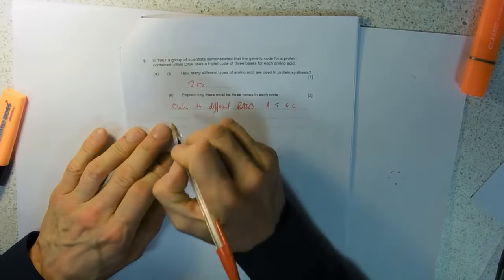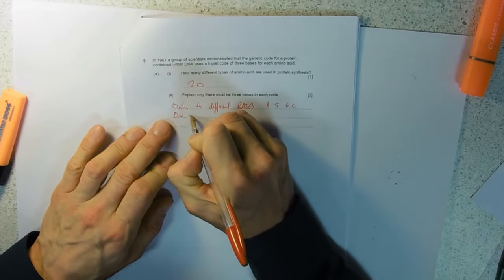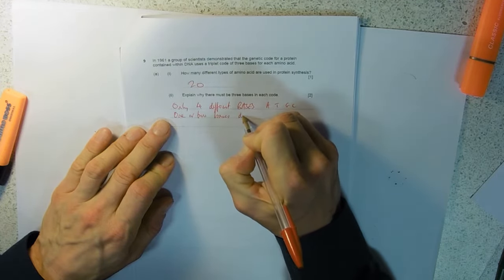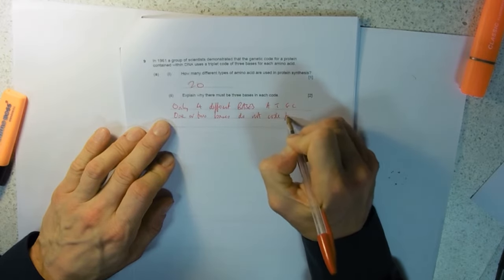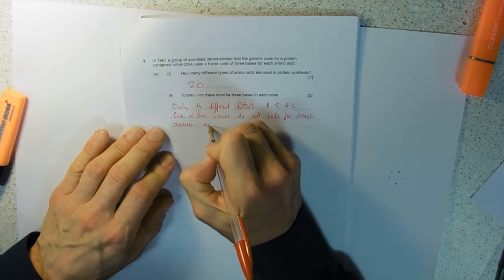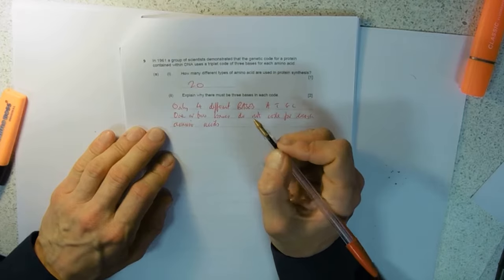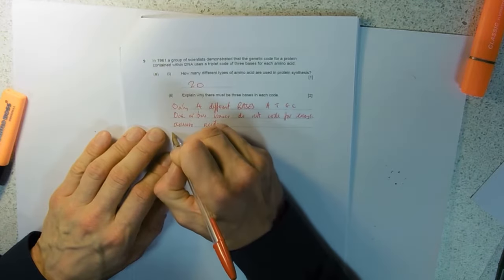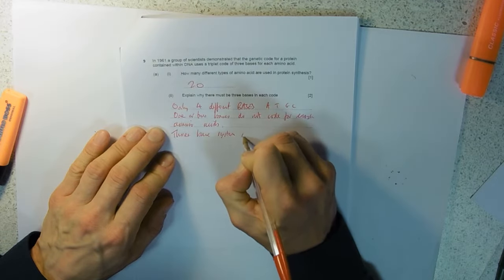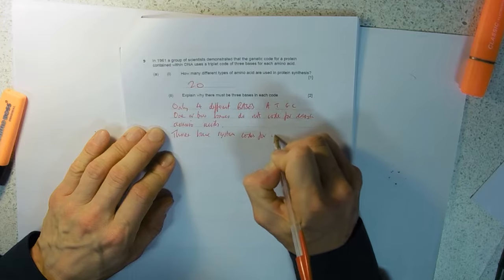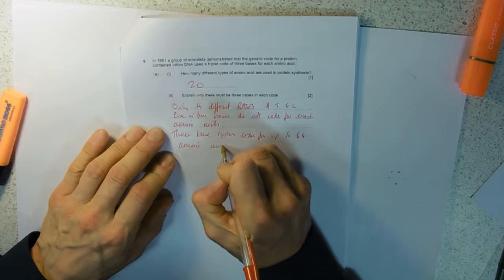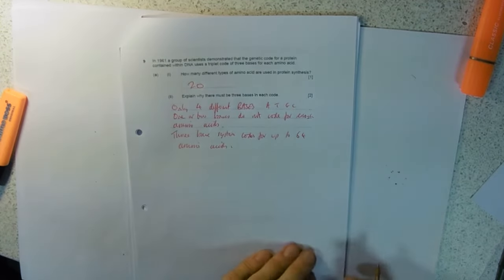So 1 or 2 bases do not code for enough amino acids. The 3 base system codes for up to 64 amino acids, so plenty to cover our 20 there.